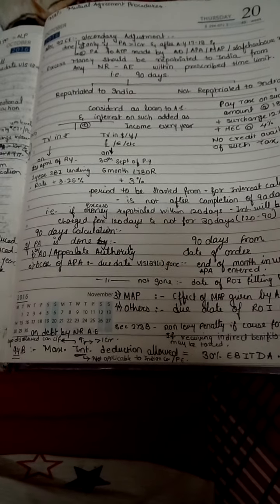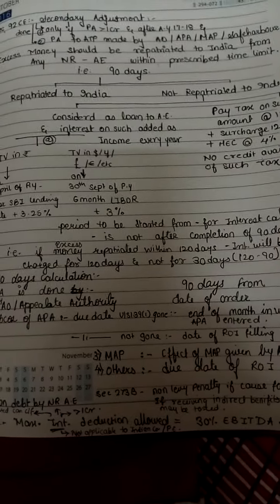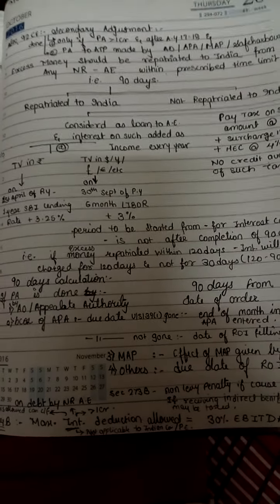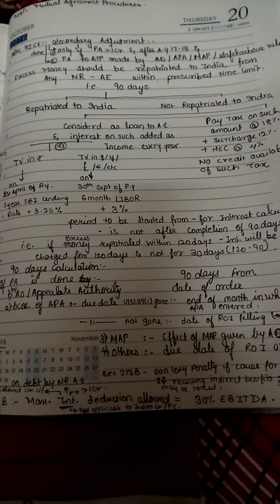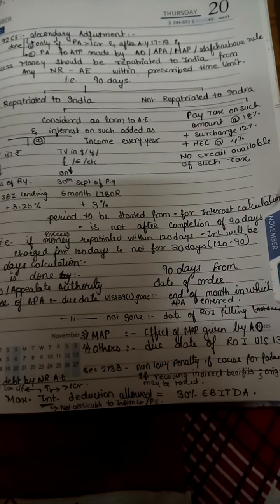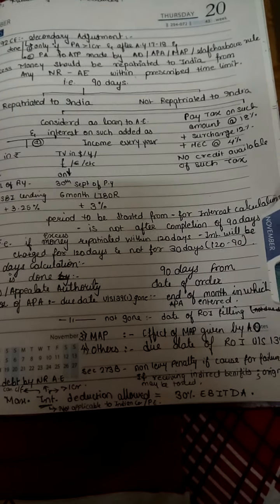If it's repatriated to India within 90 days, it's well and good. If it is not repatriated to India in 90 days, then consider such excess money as a loan to the associated enterprise, and interest on such excess money is added as income every year.